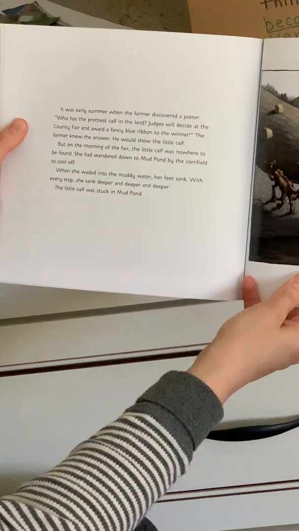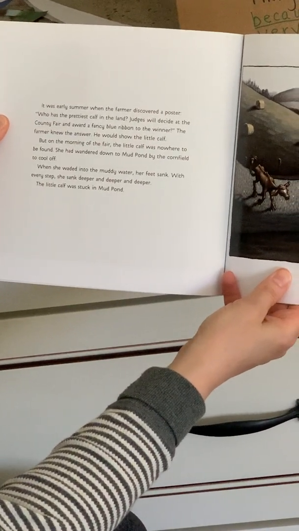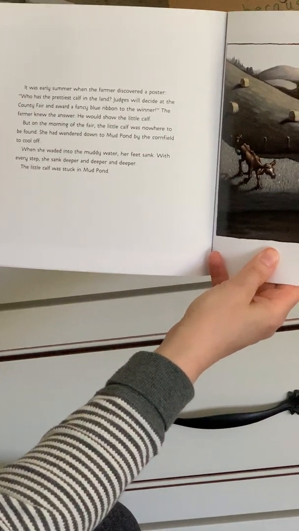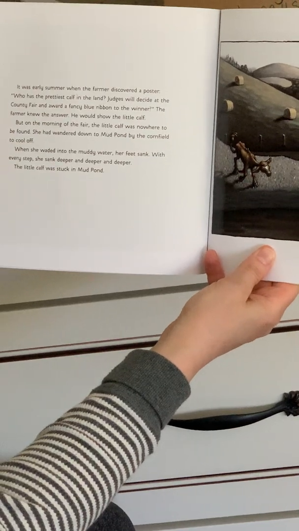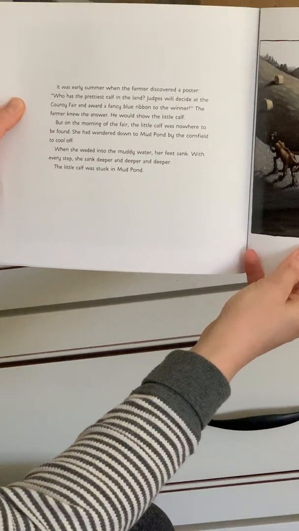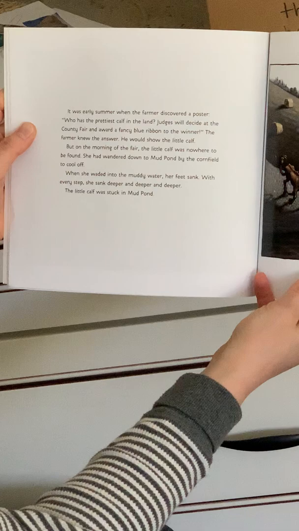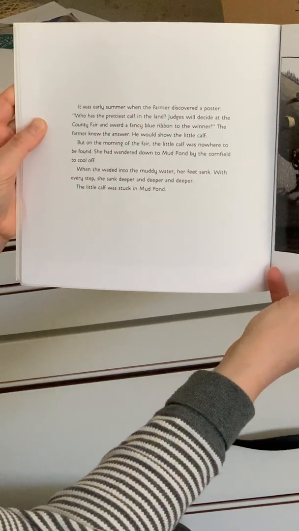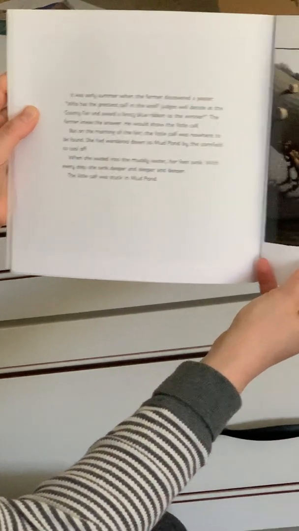It was early summer when the farmer discovered a poster. "Who has the prettiest calf in the land? Judges will decide at the county fair and award a fancy blue ribbon to the winner." The farmer knew the answer. He would show the little calf.